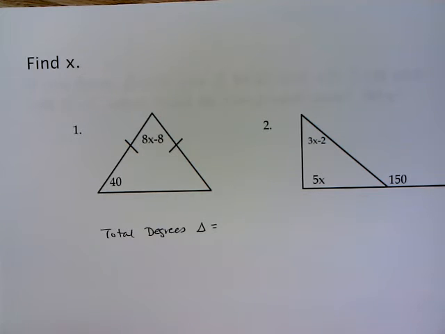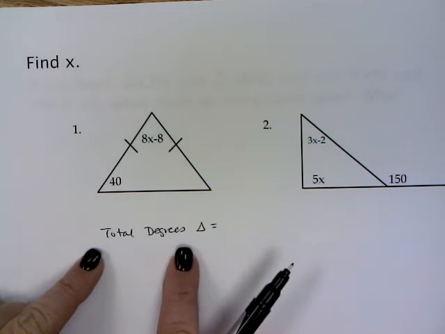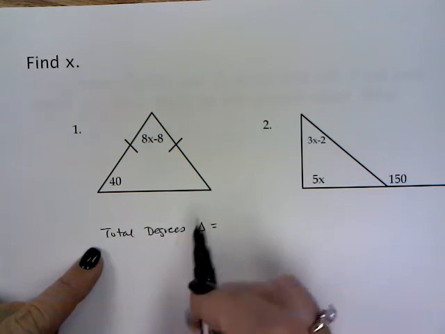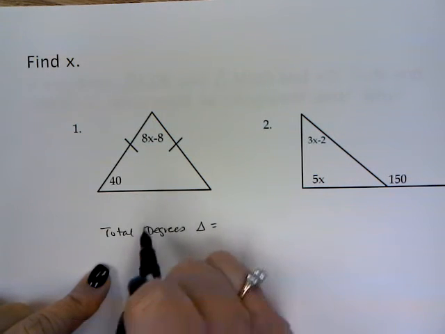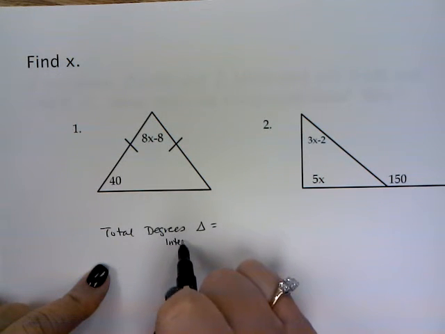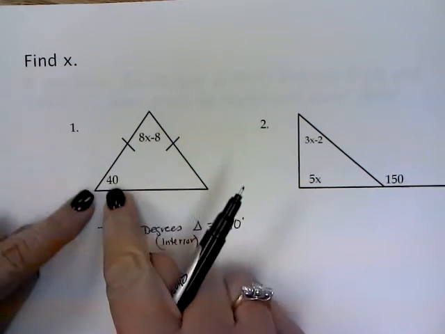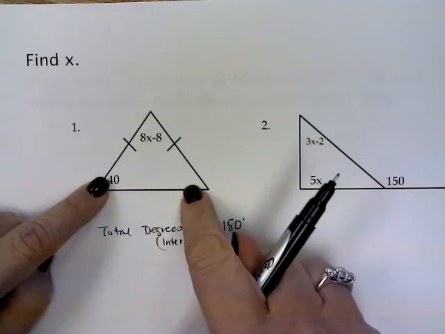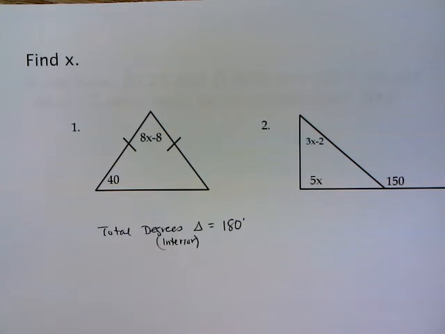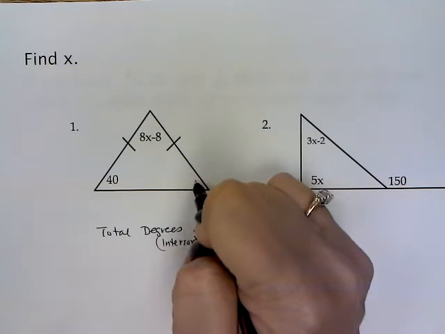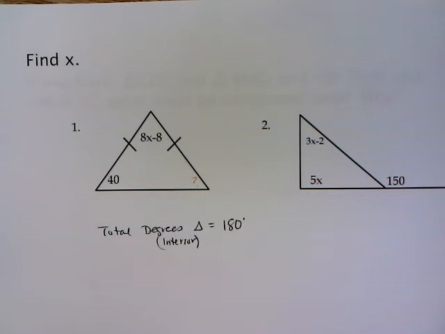So with number 1, the first thing is the total degrees of a triangle, and that's the interior angle. So the total degrees of the interior of a triangle equals 180 degrees. So this angle and this angle have to equal 180 degrees. With that, how do I know what this angle is right here?